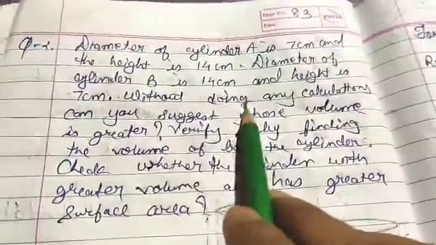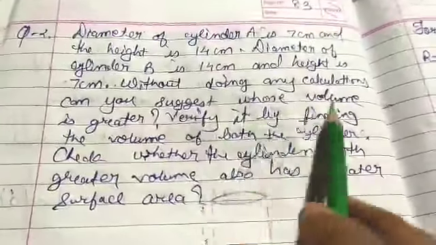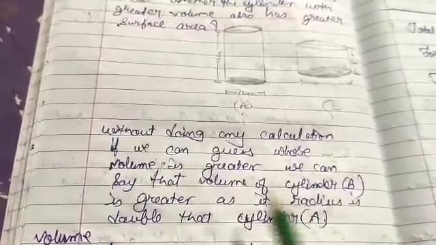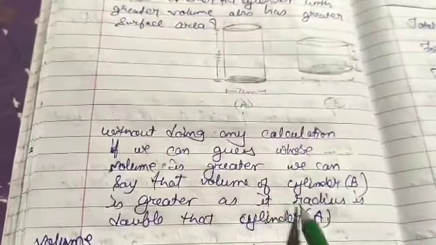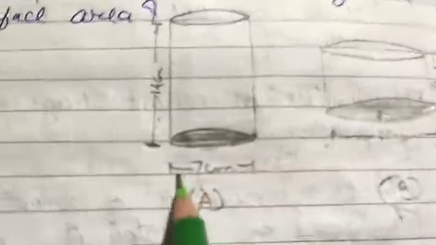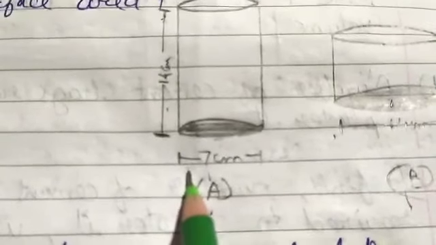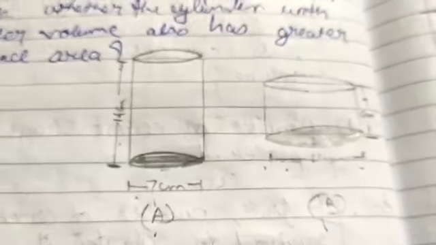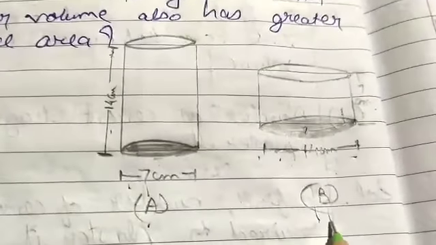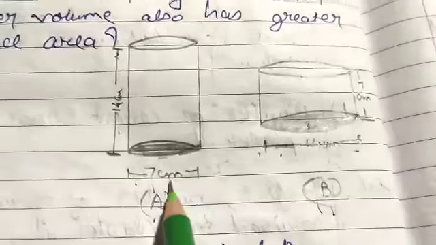They are asking that without doing any calculation, can you suggest whose volume will be greater? I suggest that the volume of cylinder B will be greater, as its radius is double that of cylinder A. See here, if the diameter is 14, the radius will be 7. And if the diameter is 7, the radius will be 3.5. So according to that, the volume of cylinder B will be greater than cylinder A.